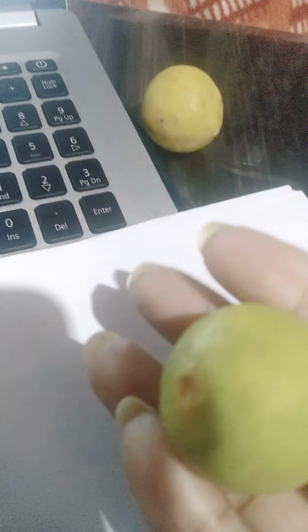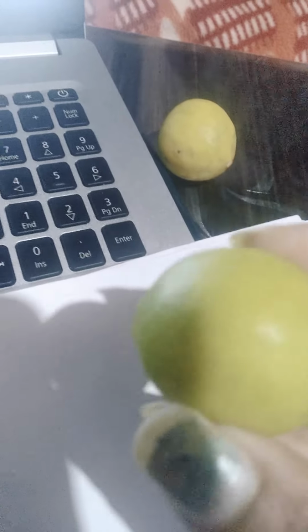Then it makes a conclusion, okay, whether 50% of the part is yellowish, 10% part is greenish, and 40% is between them.